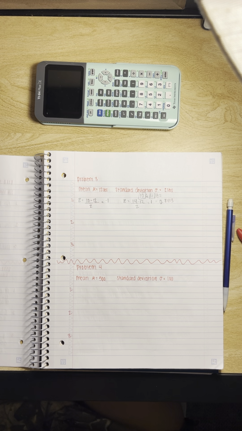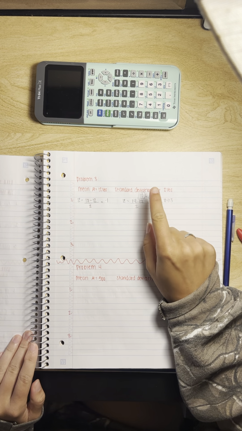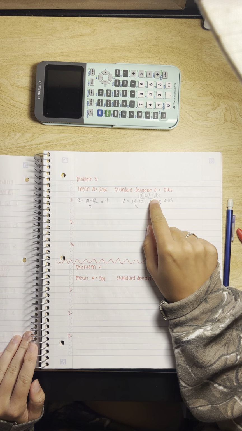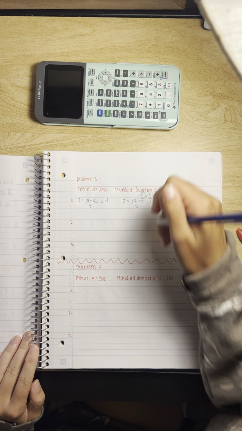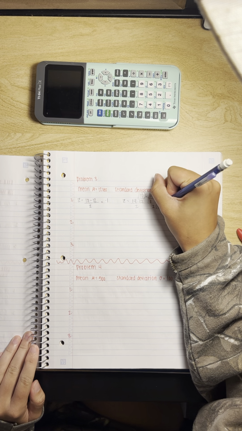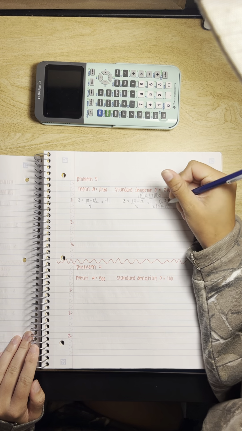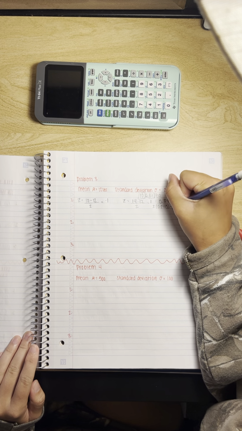Then we're still trying to find the weight between 10 and 14 pounds. So what we need to do is multiply 2 times 0.8413, minus 1.